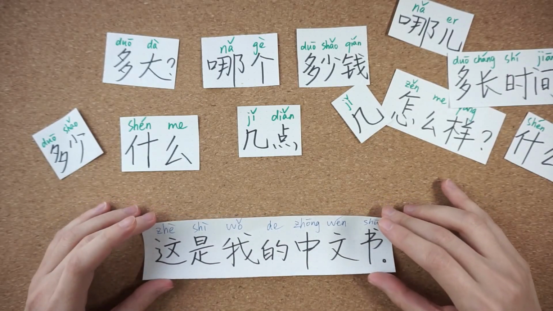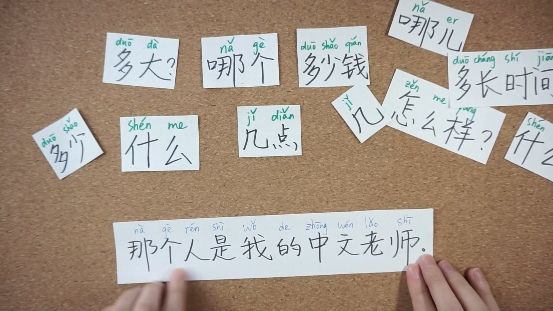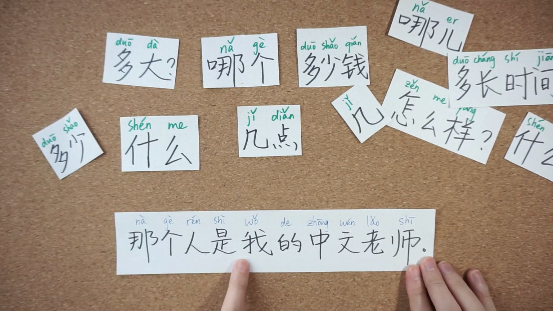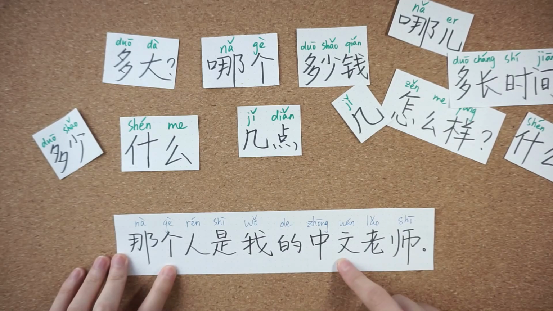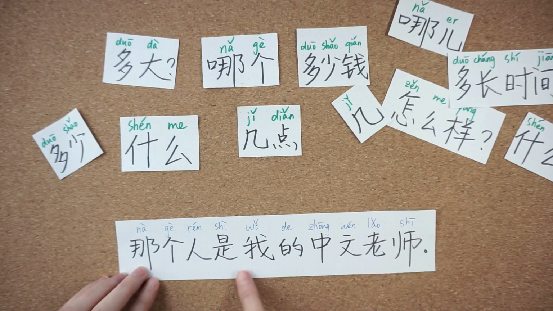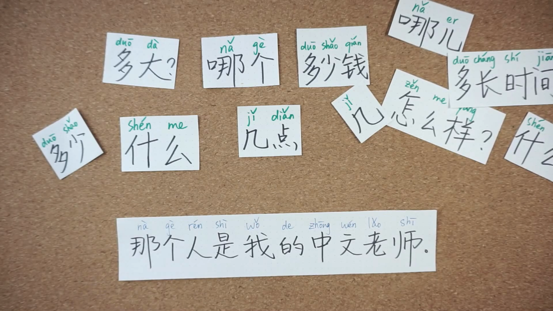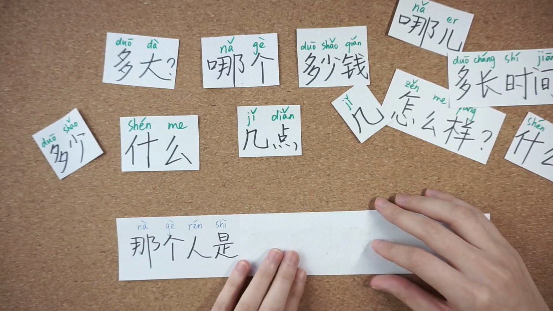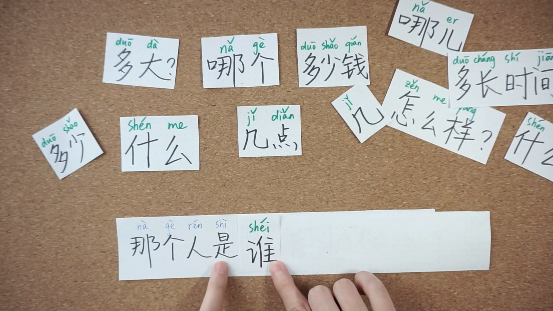Let's try another sentence with 谁. Also start with a statement. 那个人是我的中文老师. That person is my Chinese teacher. Now, I want to ask, who is that? In Chinese word order would be that person is who. So my Chinese teacher, 我的中文老师 would be the part I'm asking about. So I need to replace 我的中文老师 this whole part with 谁. And the question becomes 那个人是谁?